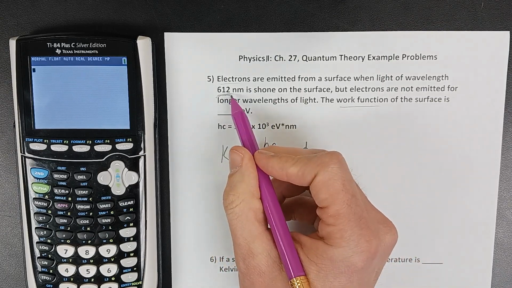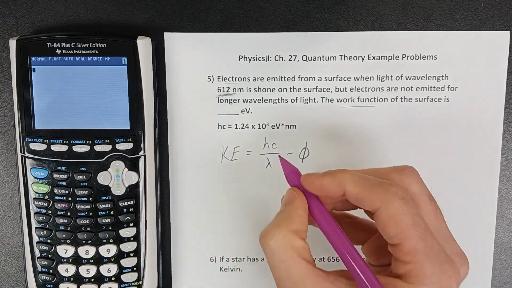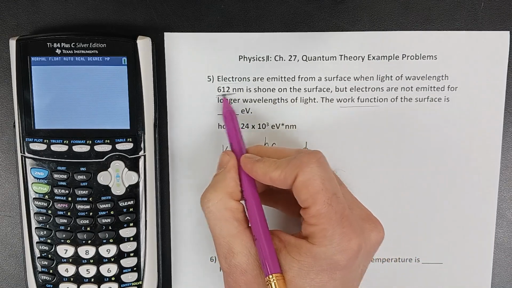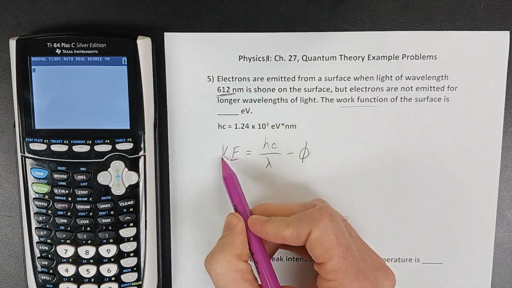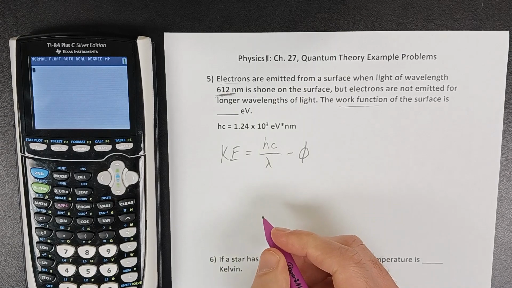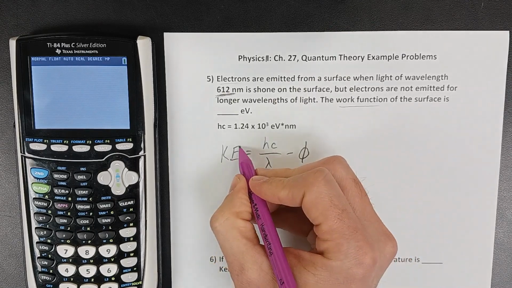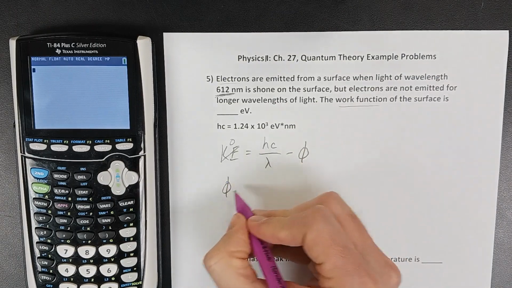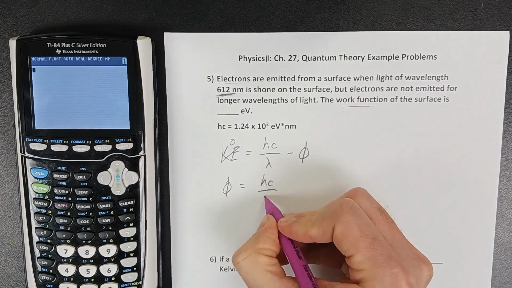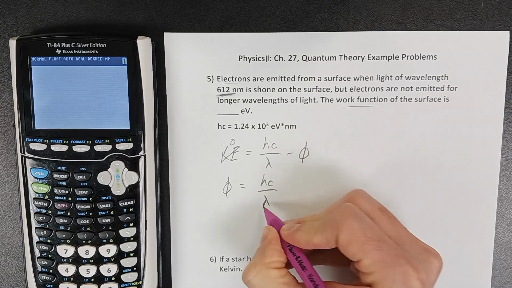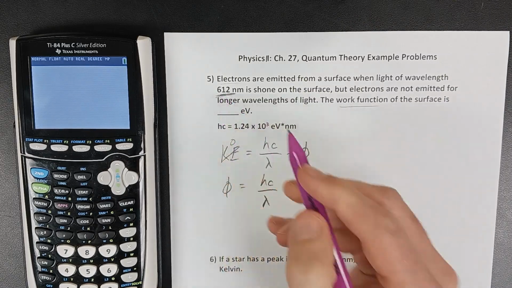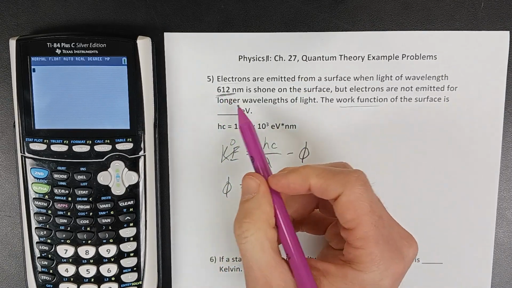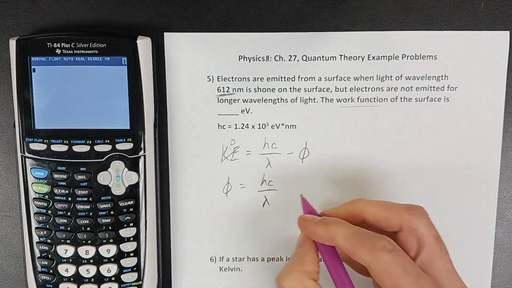And we're looking for the starting point here to say, okay, if our wavelength is anything more than this, we don't have any kinetic energy going on. So this kinetic energy is going to be equivalent to 0. I'm going to move the work function to the other side and say, at the very beginning point, the work function equals the energy of the photon.